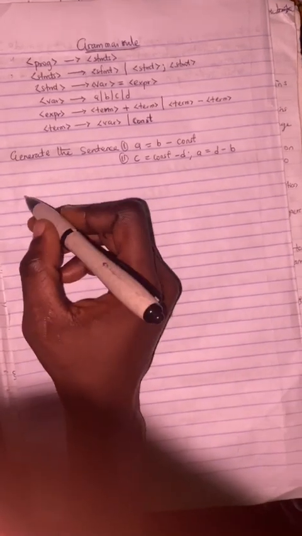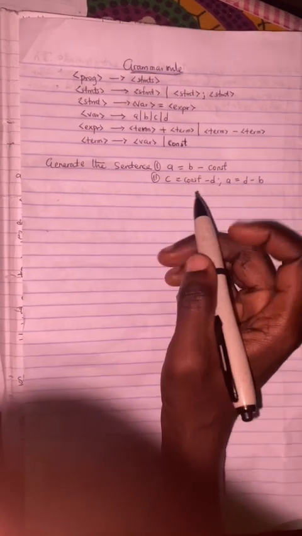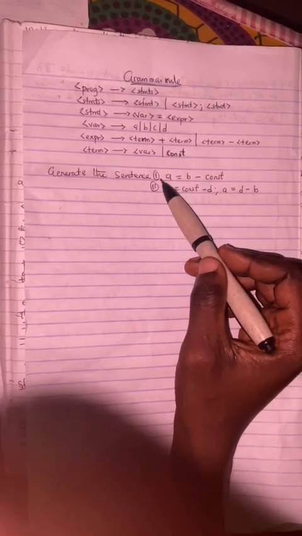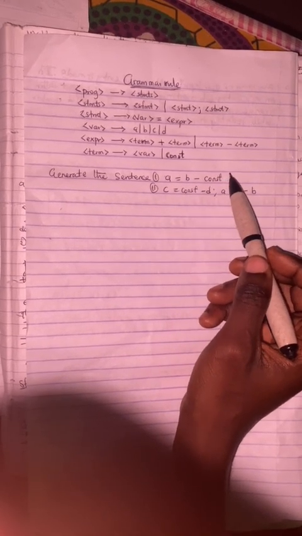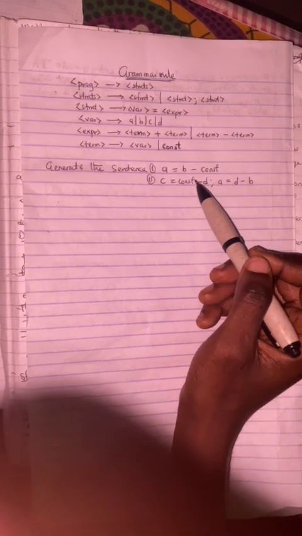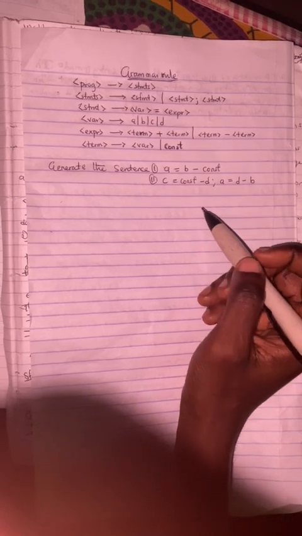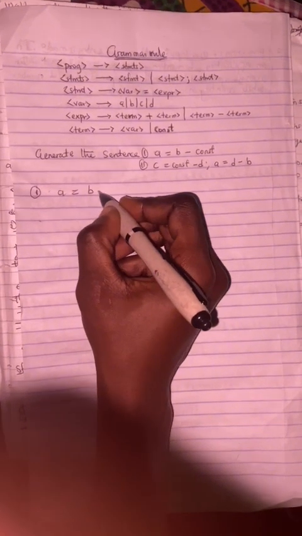So we are going to start with the first one. Now they can either ask you for a leftmost derivation, which means you have to derive from the left, or a rightmost derivation, which means you're deriving from the other side. We will be looking at leftmost derivation for both of them, and when we are done with this video, we'll be drawing parse trees for both sentences. So let's start with the first one: A equals B minus const.